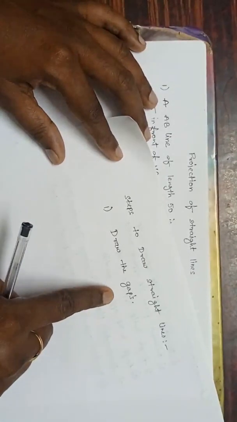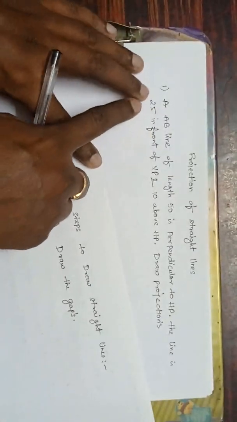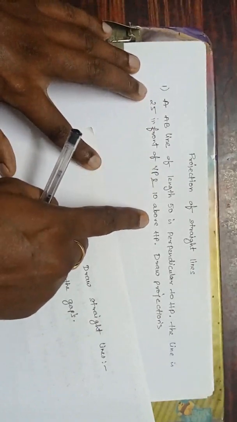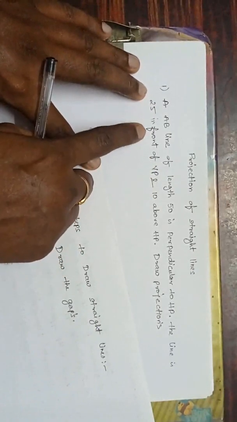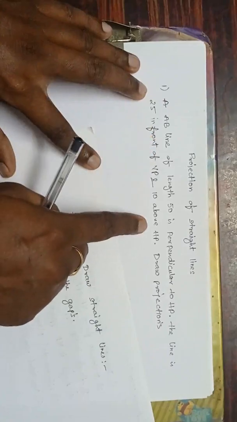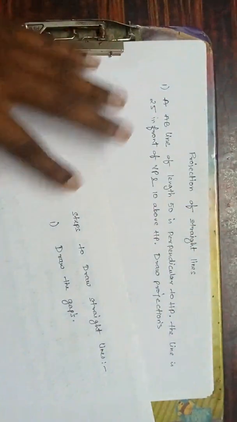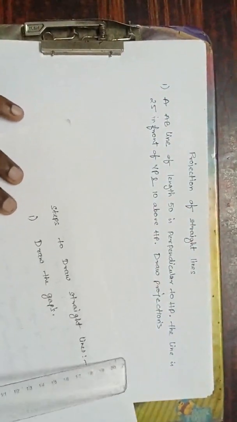What do we mean by gaps? He has given 25 in front of VP and 10 above the HP. The line is 25 in front of VP and 10 above the HP, irrespective of the line. First we have to draw the gaps.